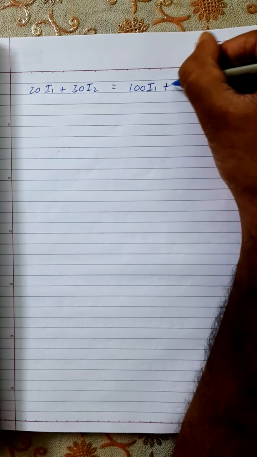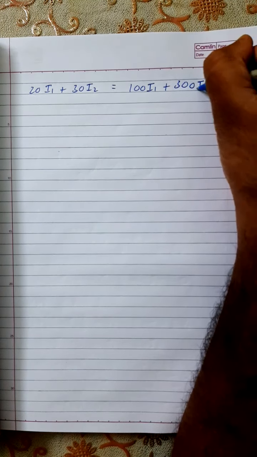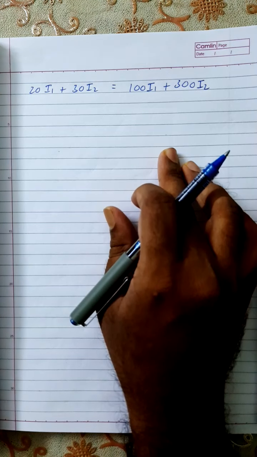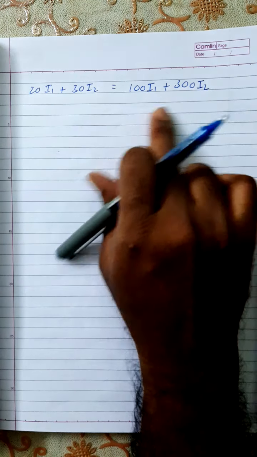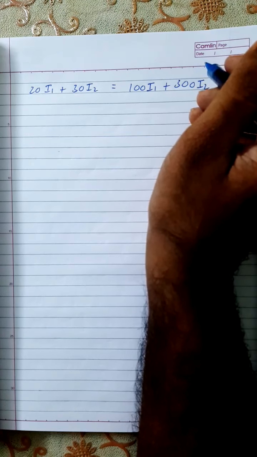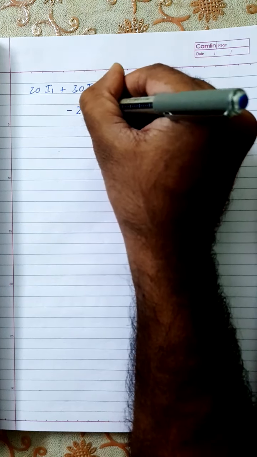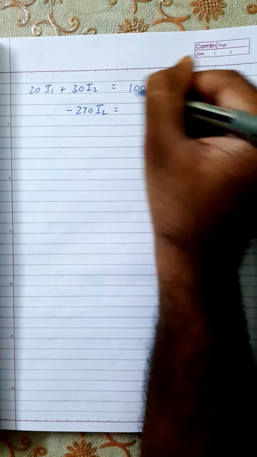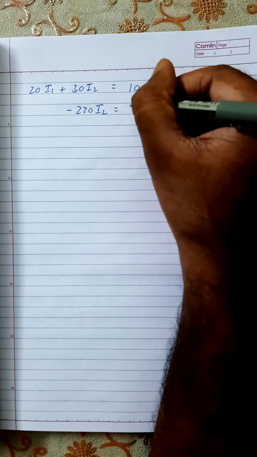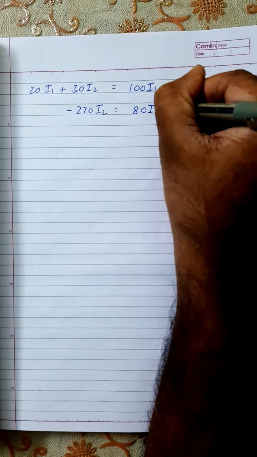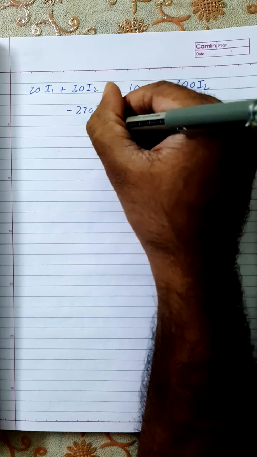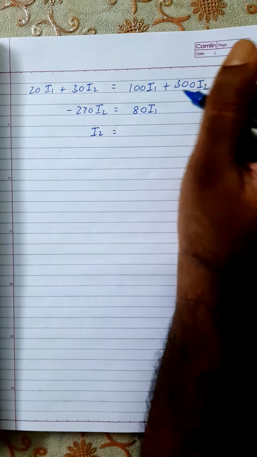So 30 minus 300 is minus 270 I2 is equal to, and 100 minus 20 is 80, so 80 I1. Or in other words, I2 is equal to... what is I1?